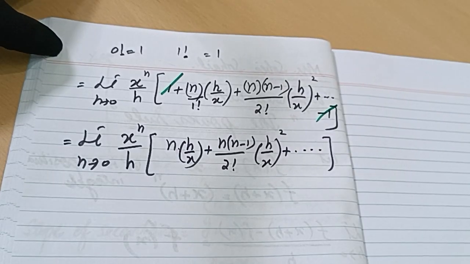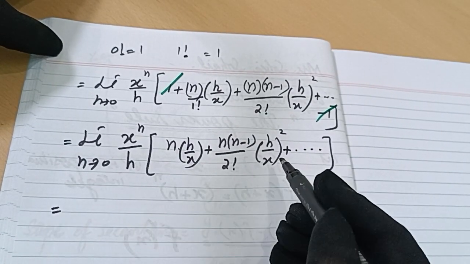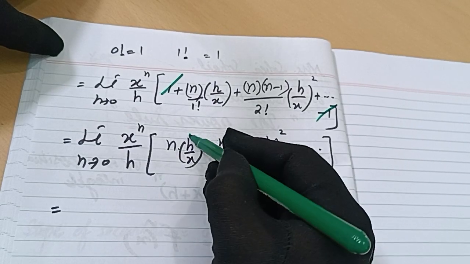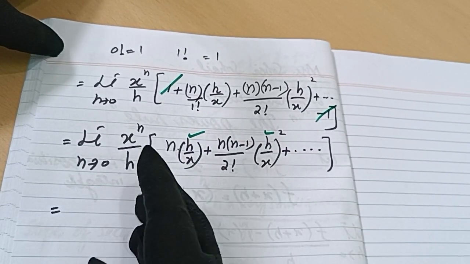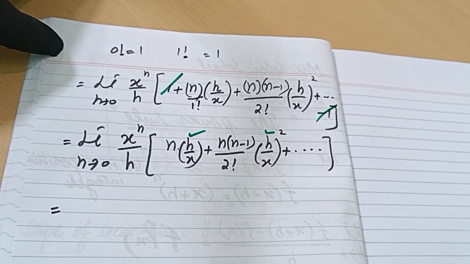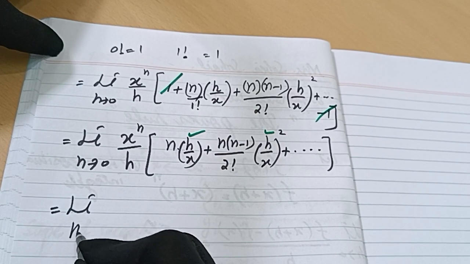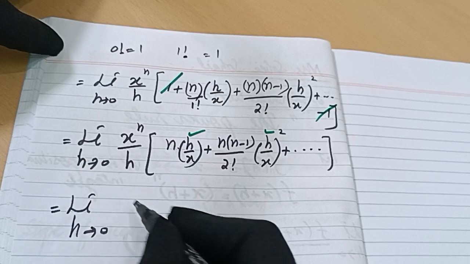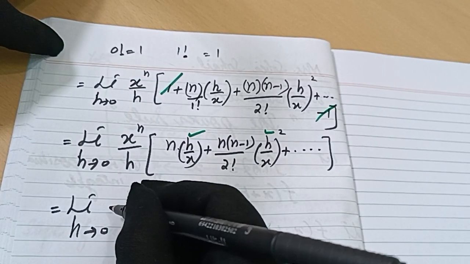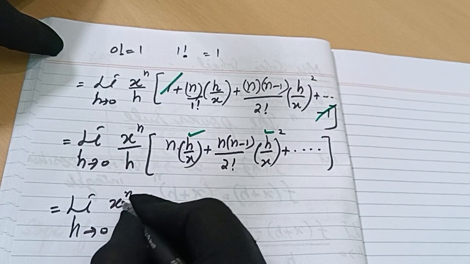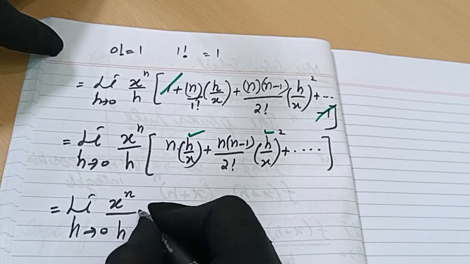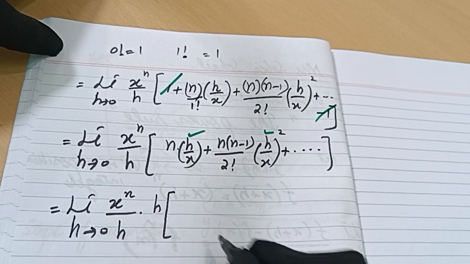The terms will continue according to the theorem. Now h is present in all terms, so we can take h common so that it can cancel with this h. So we will do that: limit h approaches to 0, x power n over h, and I have taken one h common.